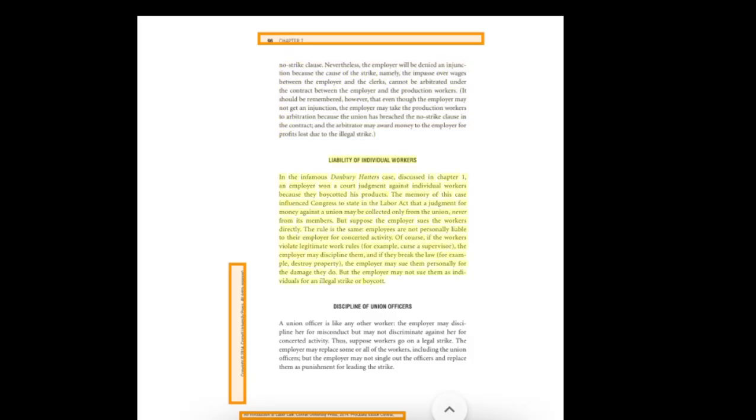Liability of individual workers. In the infamous Danbury Hatters case, discussed in Chapter 1, an employer won a court judgment against individual workers because they boycotted his products. The memory of this case influenced Congress to state in the Labor Act that a judgment for money against a union may be collected only from the union, never from its members. But suppose the employer sues the workers directly. The rule is the same. Employees are not personally liable to their employer for concerted activity.